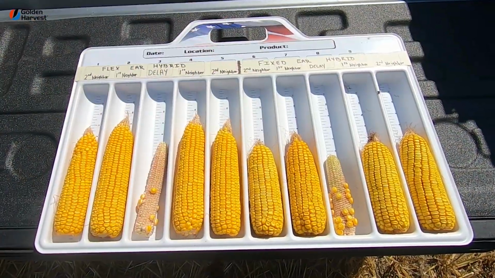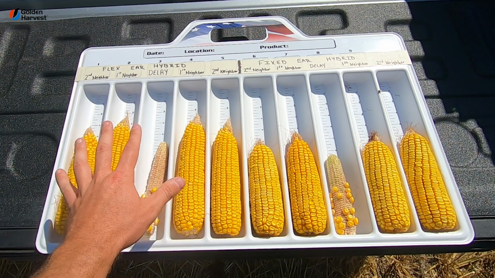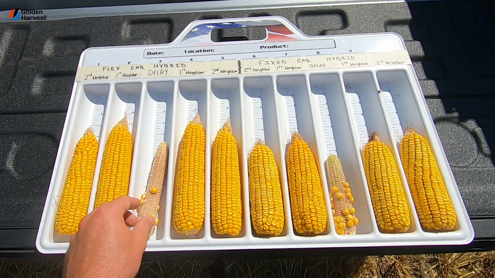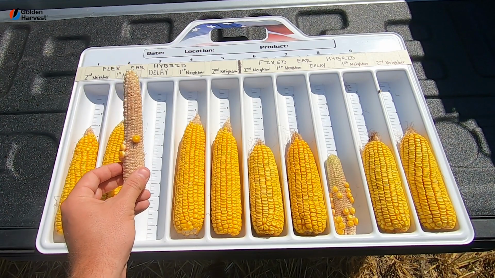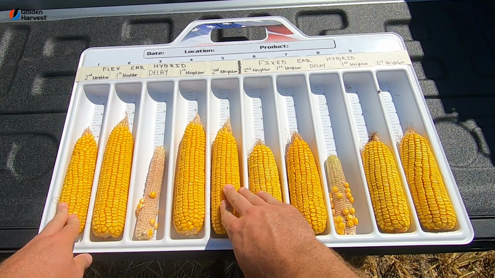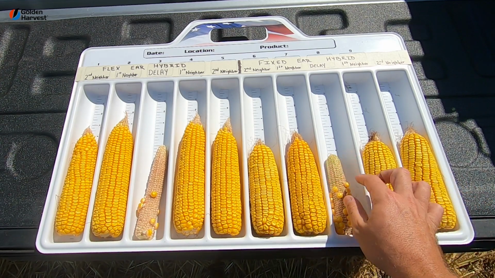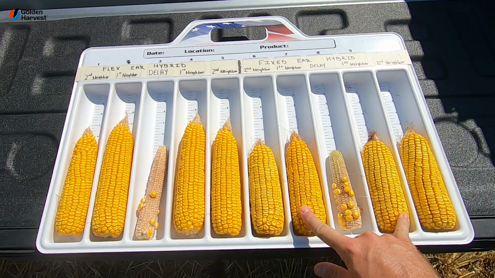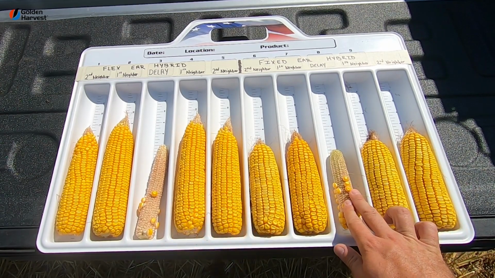Here I've pulled the ears from the trial, and the way I have this laid out is there are 2 different hybrids here. This is a flex-eared hybrid over here, and this is a fixed-eared hybrid over here. The middle of that group is the delayed plant, so this ear was the delayed plant for the flex-eared hybrid. These would be the immediate neighboring plants, and these are the plants that are 2 plants away from that delayed plant. Same over here. Here's the ear from the fixed-eared hybrid that was delayed, the 2 immediate neighboring plants, and then the ears from the plants that were 2 away from that delayed plant.